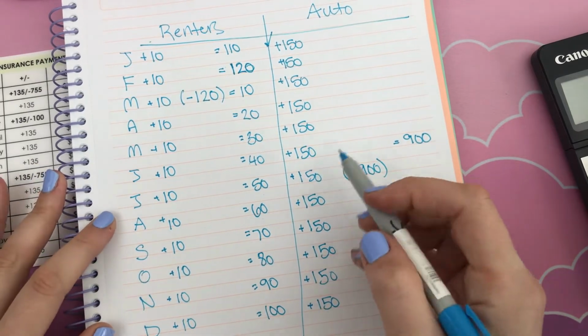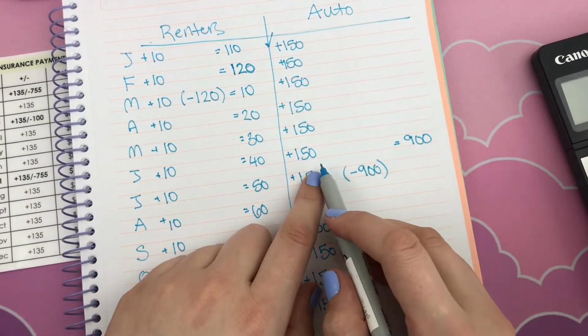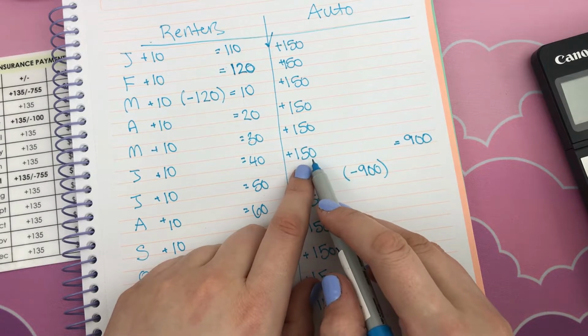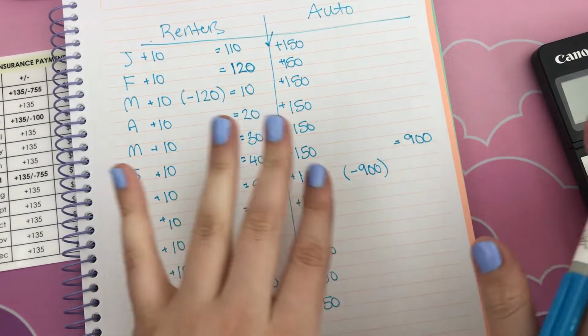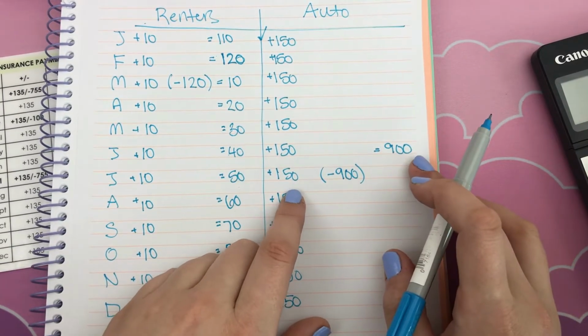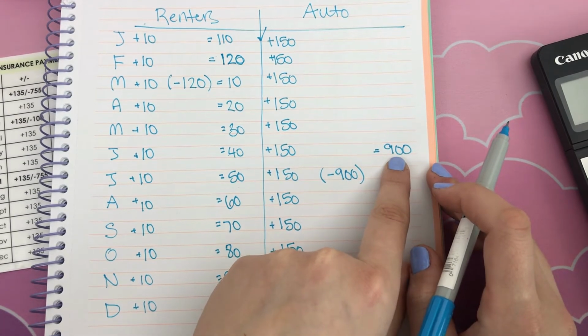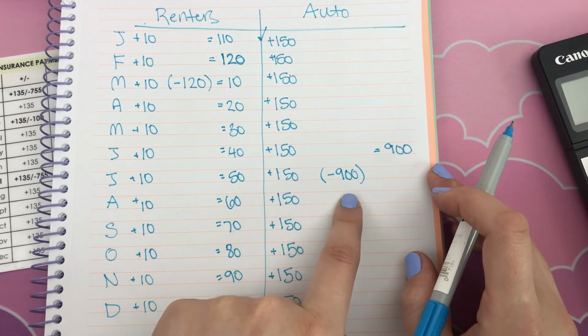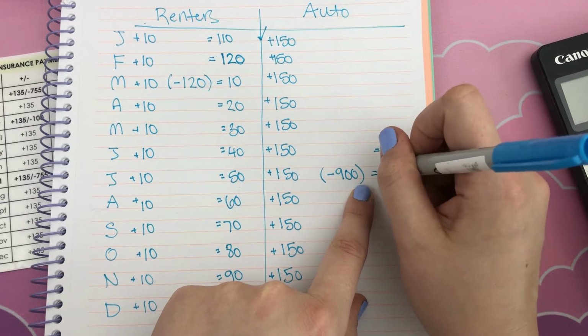Okay, so if the goal is that when this 150 is added, okay, so let's start here. So we have an ending balance of 900. We add 150, we take away 900. We're going to be ending with 150.